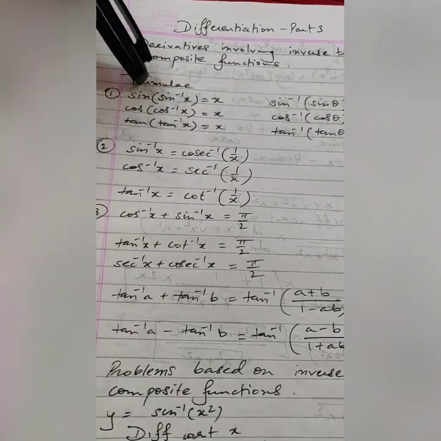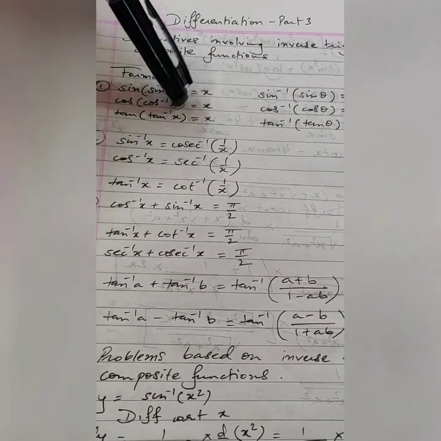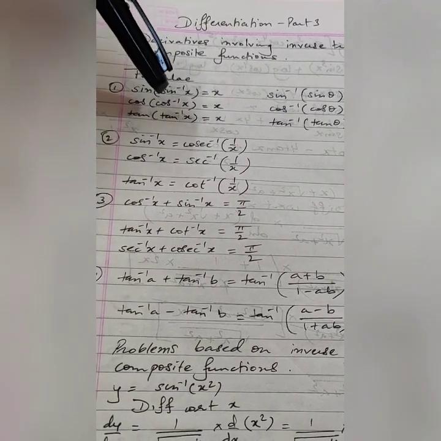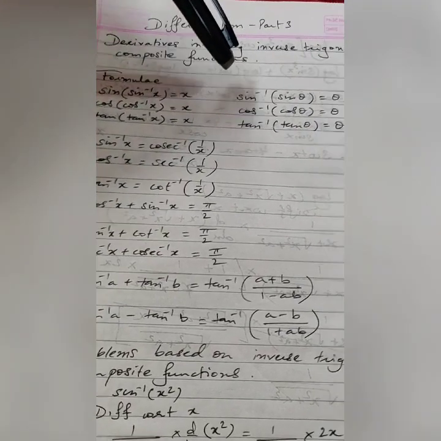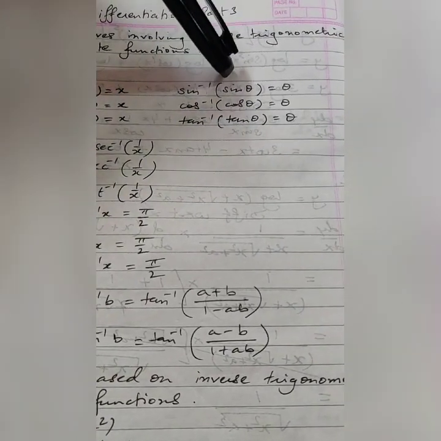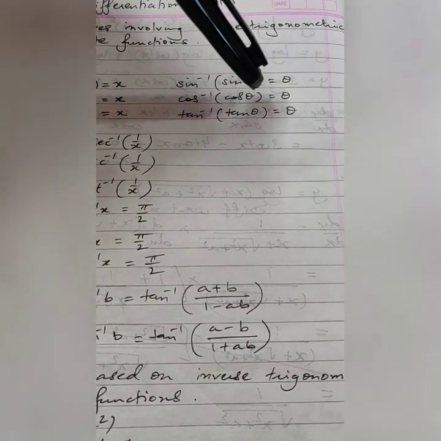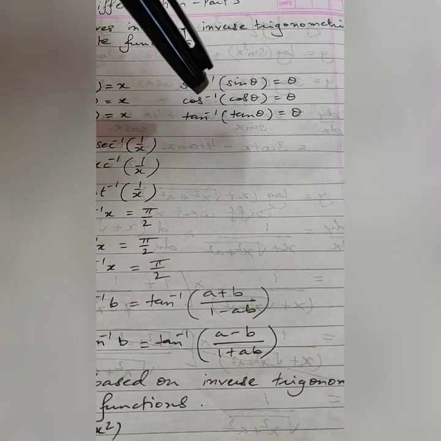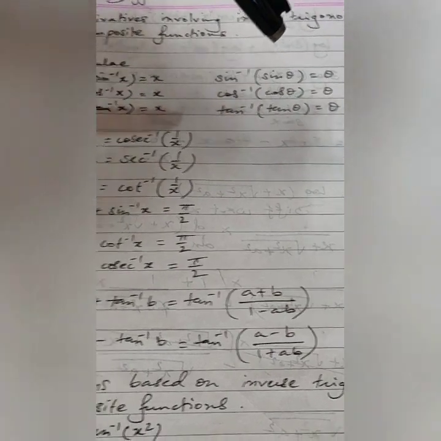The first one: sine of sine inverse of x is x, cos of cos inverse of x is x, tan of tan inverse of x is x, likewise cot of cot inverse, sec of sec inverse, cosec of cosec inverse of x will be x. On the other hand, sine inverse of sine theta is theta, cos inverse of cos theta is theta, tan inverse of tan theta is also theta. Also, cot inverse of cot theta, sec inverse of sec theta, cosec inverse of cosec theta will also be theta.